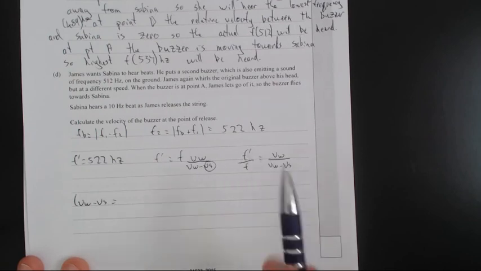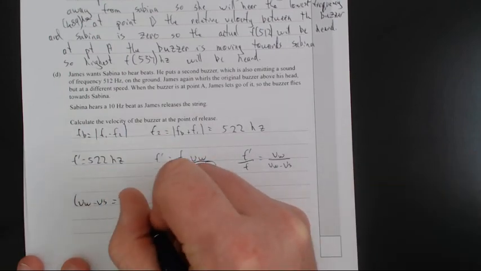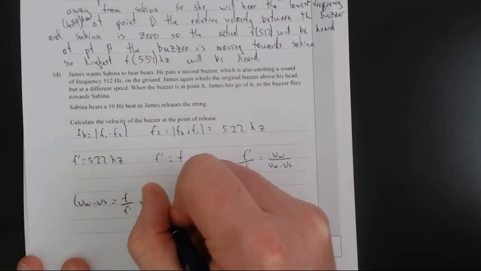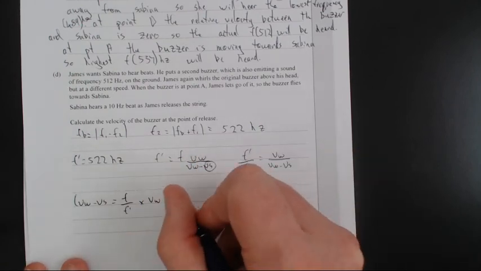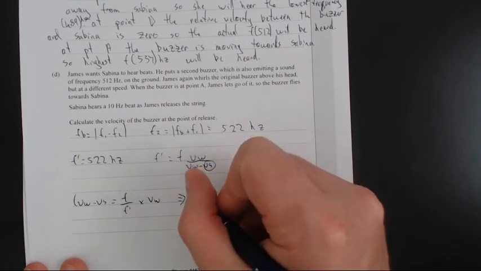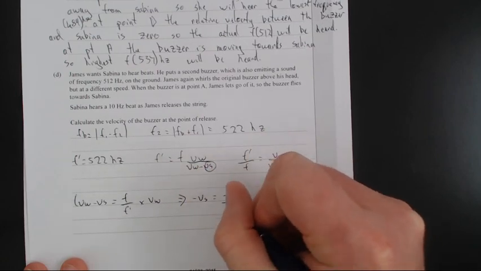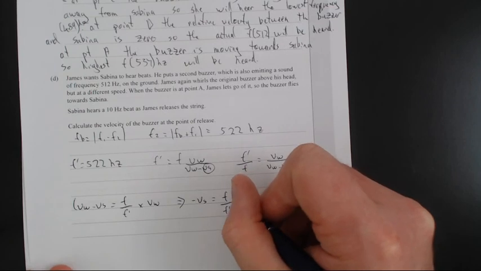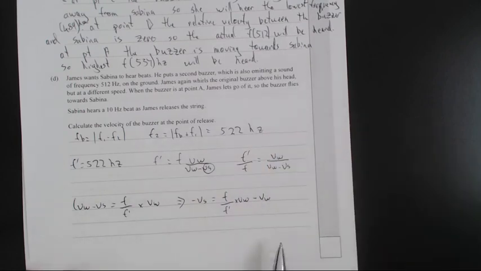So I'm going to get F divided by F dash times Vw, and then all I need to do is move my wave speed to the other side. So I'm going to get minus Vs equals F over F dash times Vw, minus Vw.